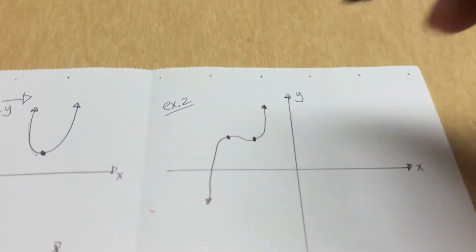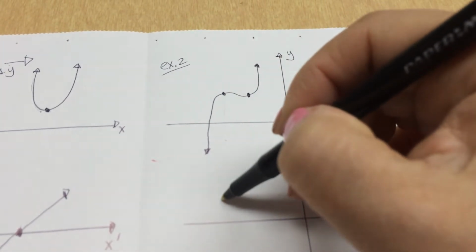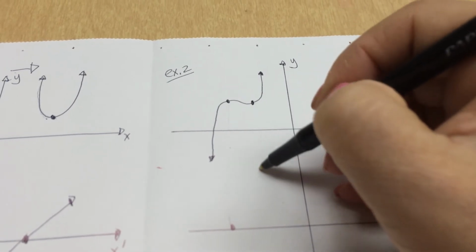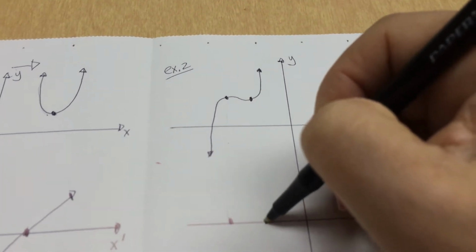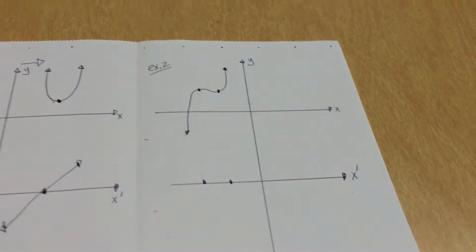So then from there, I could go ahead and put zeros. So I'm just going to go straight all the way down to the x-axis, put a 0 right there. Do the same thing for this one. Go all the way down, put a 0 right there. Okay? So the next thing I ask myself is, do I have a point of inflection?